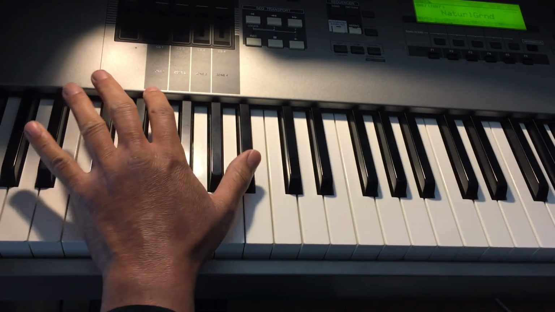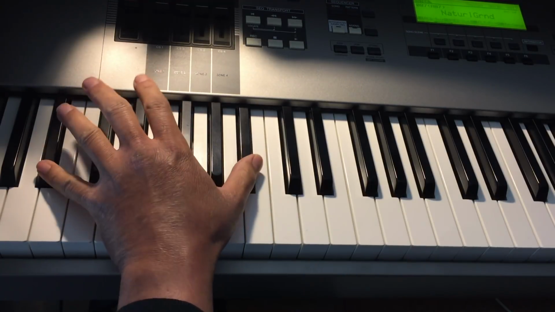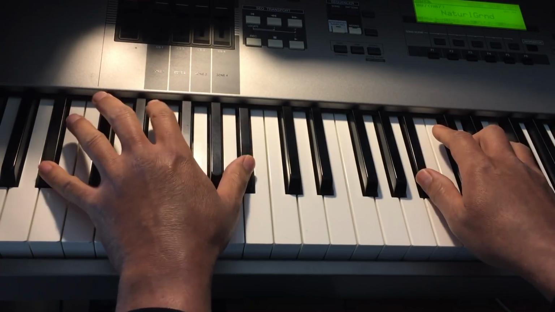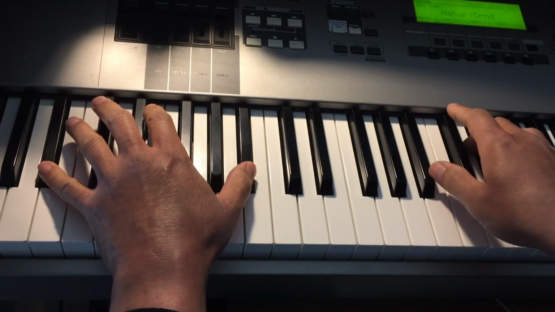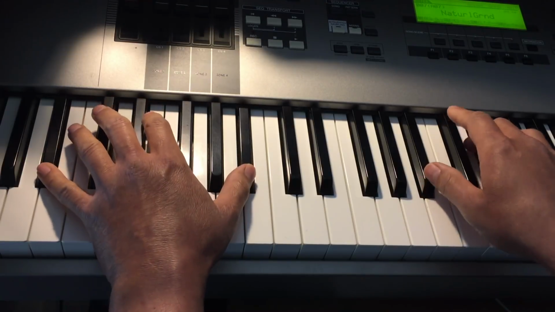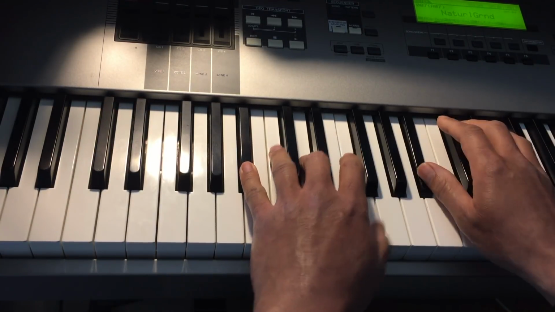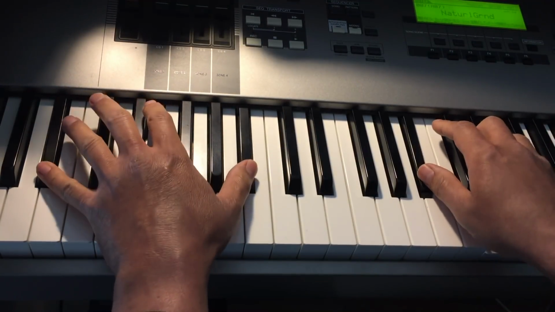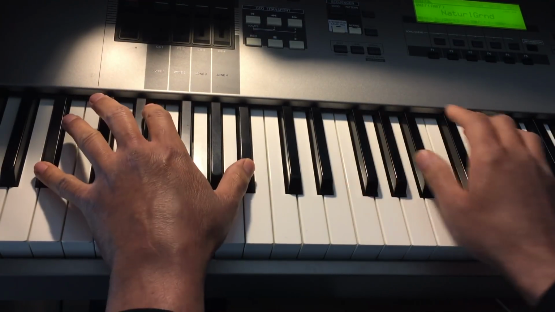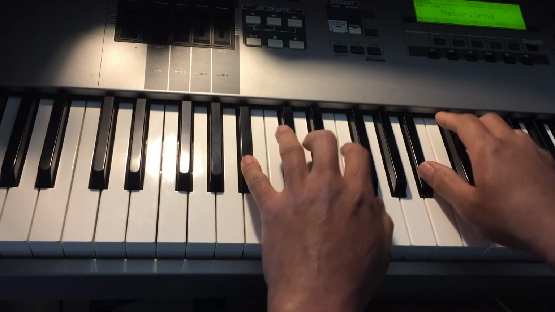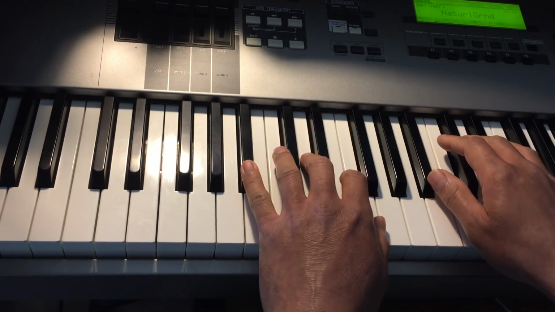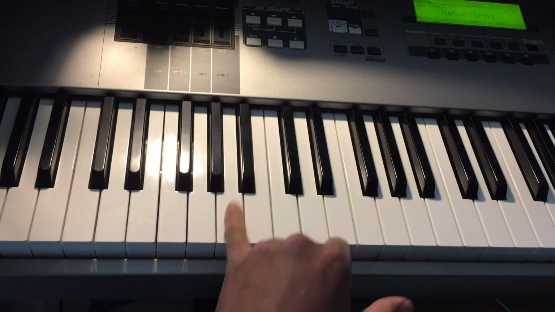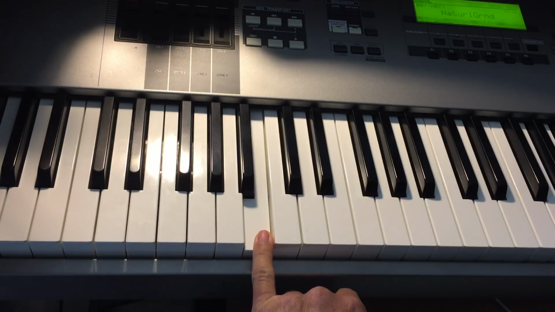All right, notice I'm using the two B flats as bass. B flat major, B flat major, B flat major. Whoops. Let's move on.